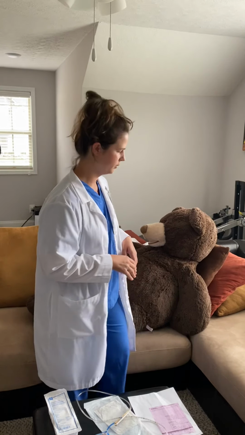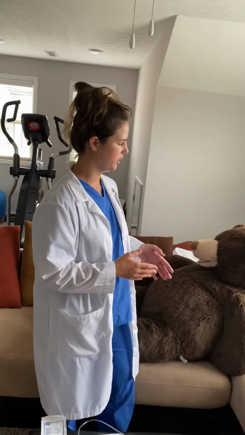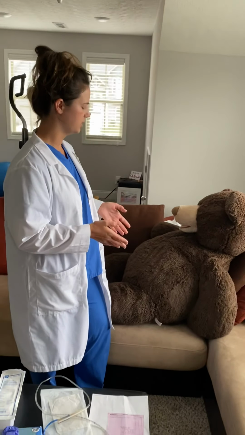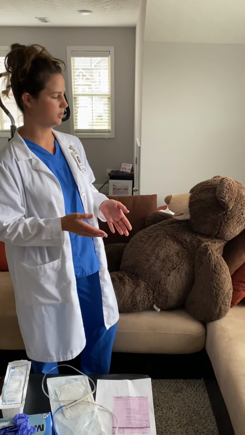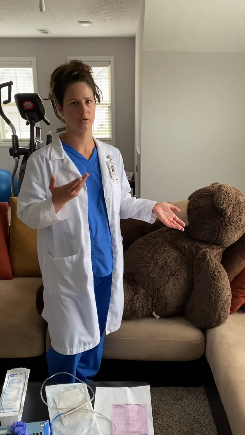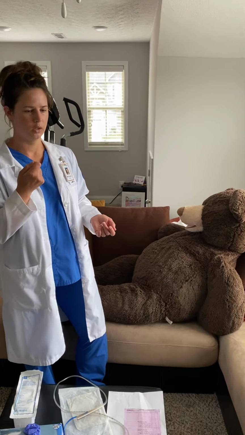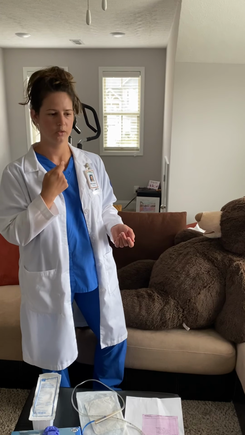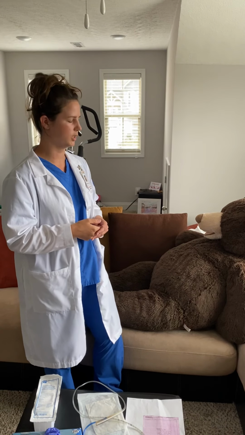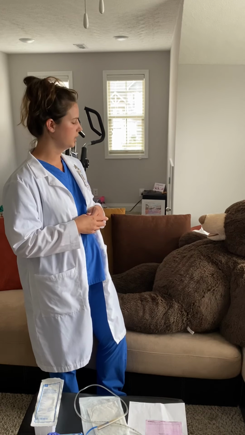All right, so we're first going to be talking about inserting the NG tube. You first want to make sure that you're assessing the patient. You want to do a focused abdominal assessment. You also want to ask them about any previous history of nasal surgeries or deviated septum. Upon assessment, you want to look up their nares for any blockage. Of course, if they did have surgery on one nostril or the other, you don't want to go up that nostril. Use the other one.